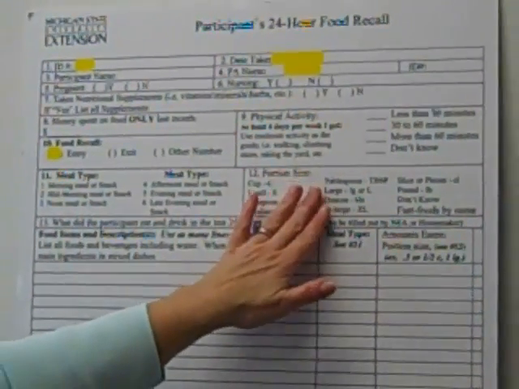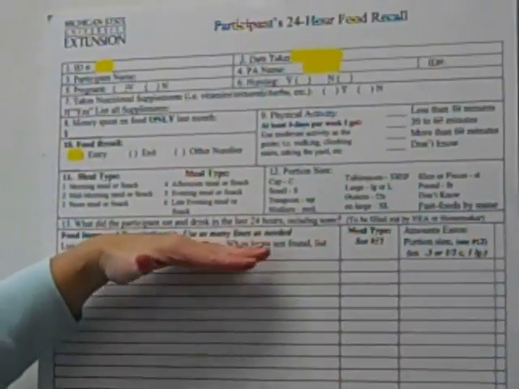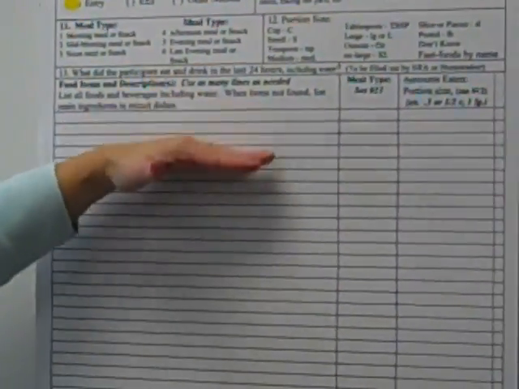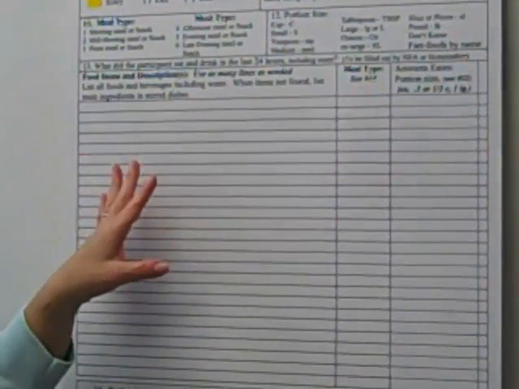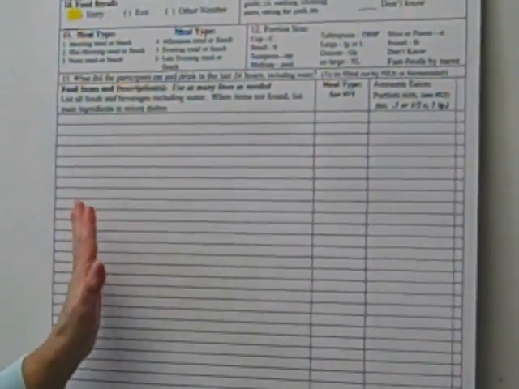Now we're going to skip all of this. We're going to skip 11 and 12, and right now we're going to work just in this area of the form right here. If you are tempted to come over here and write, go ahead and take your form and fold it over like this so that you're not tempted to write in these areas. We're using a method here called the 5-pass system. This gets the best data possible so that you can use this to set your goals.